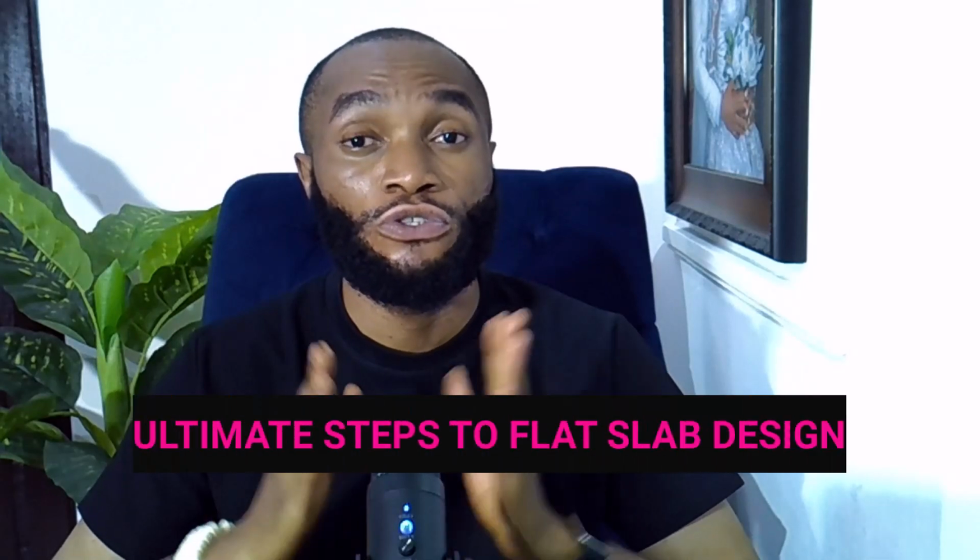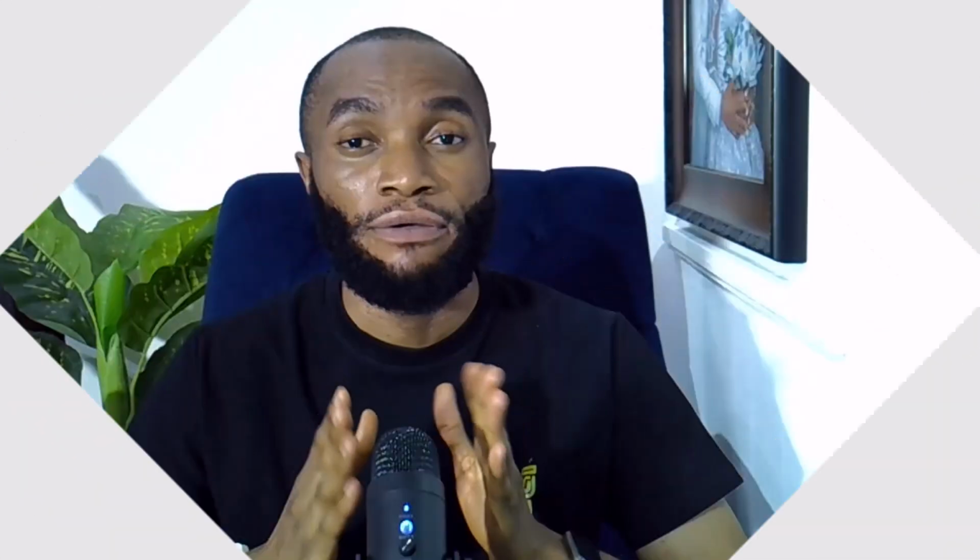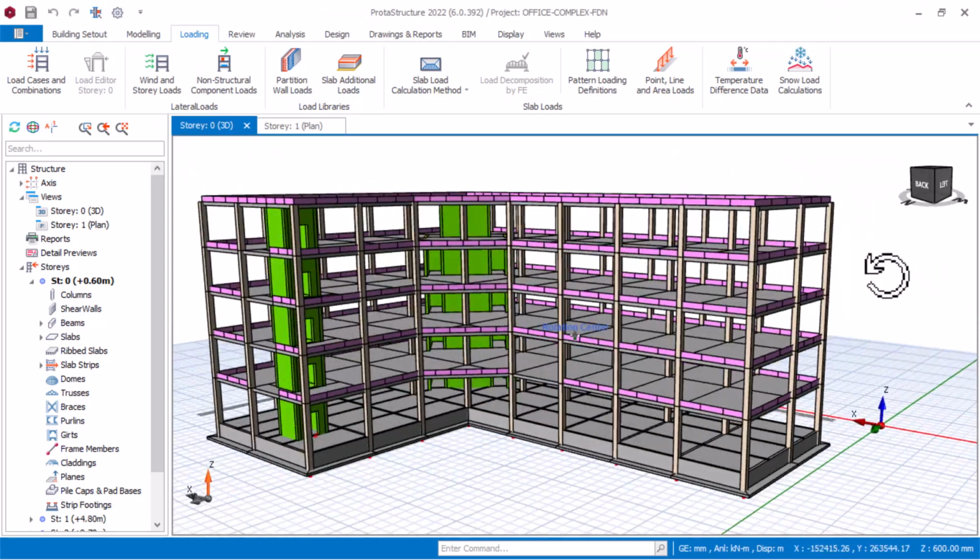Today, I'll be telling you the ultimate procedure to flat slab design. Now, these 10 steps, which I will tell you on how to design a flat slab, are the effective steps to perform a flat slab design perfectly, whether you are designing manually or with software. These 10 steps will work for you perfectly.